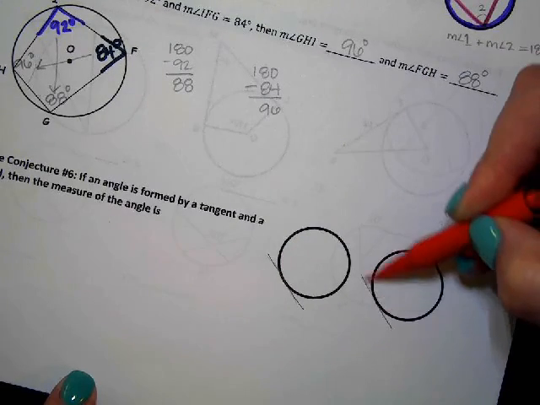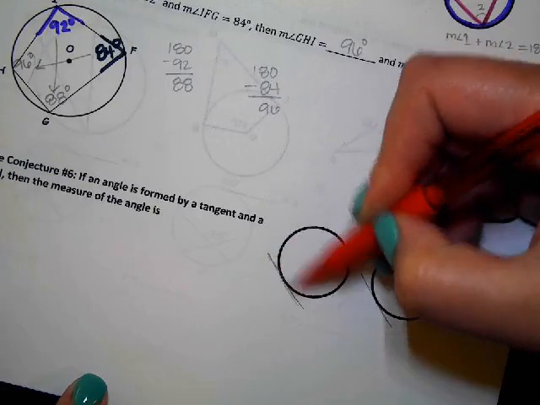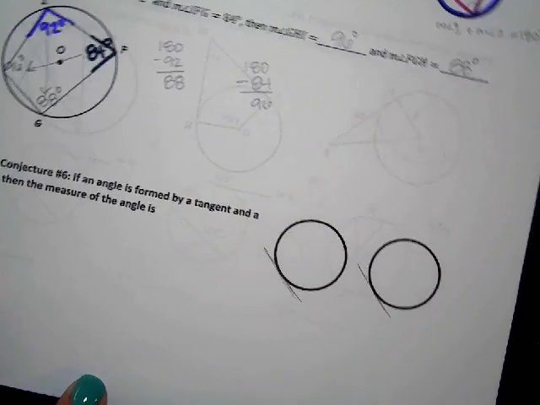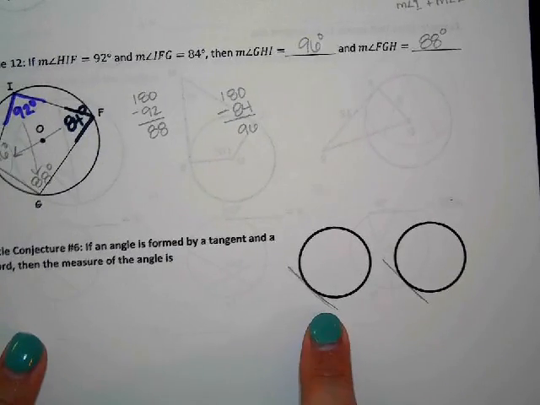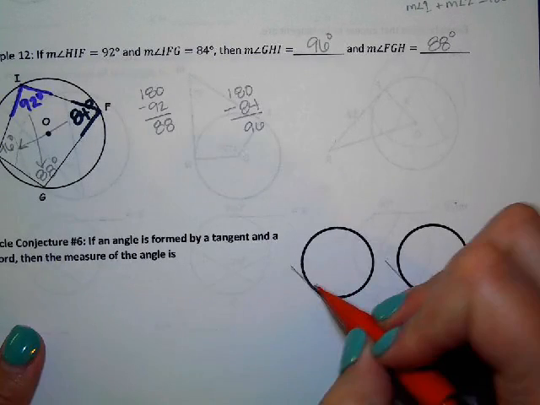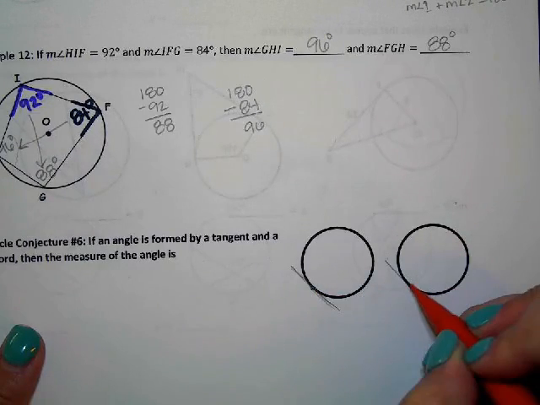So here's your tangent line. Remember, a tangent line is a line that just hits the circle at one point. So it's outside of the circle. It has one point that it touches, and it touches right here. This is called the point of tangency, the point where it touches the circle. Then we have a chord, and a chord touches the circle in 2 spots, and it's inside the circle.